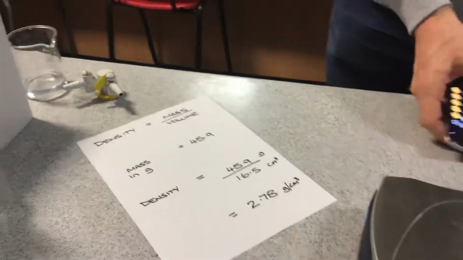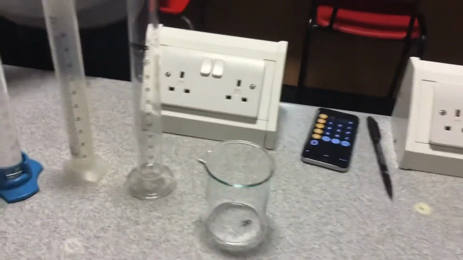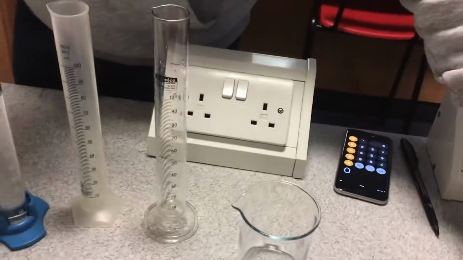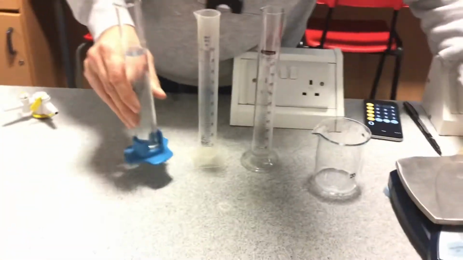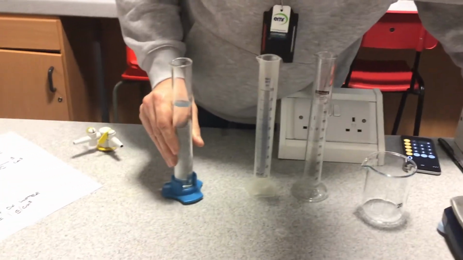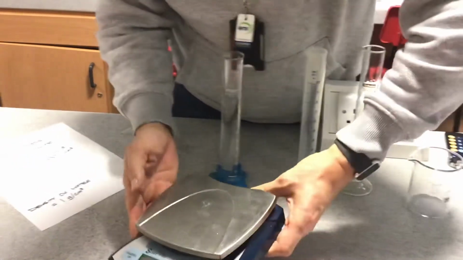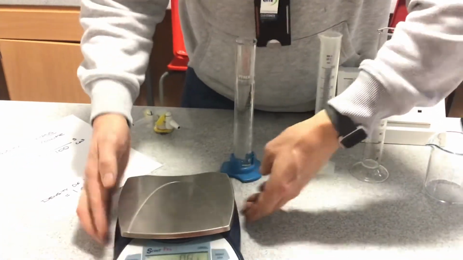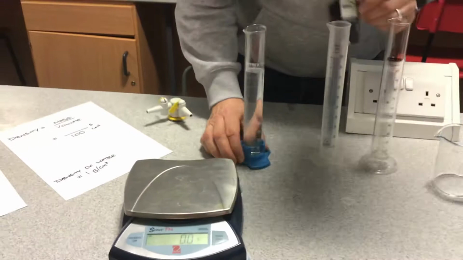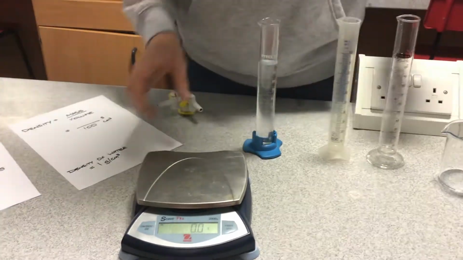Okay. Now the final one is just to show you how we can calculate the density of a liquid. Here we've got a sugar solution. It's actually glucose, and I've got a specific volume of it, which I know is 100 cubic centimetres.